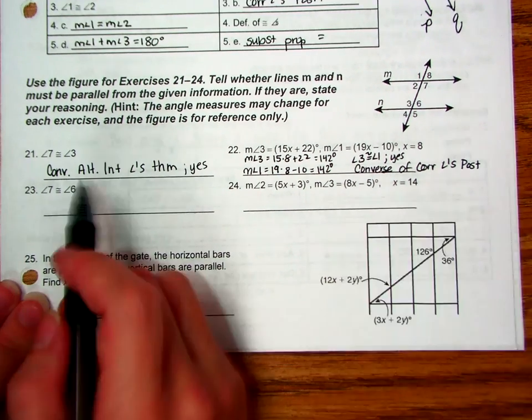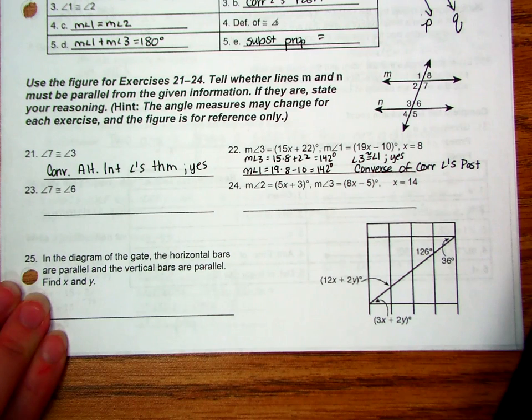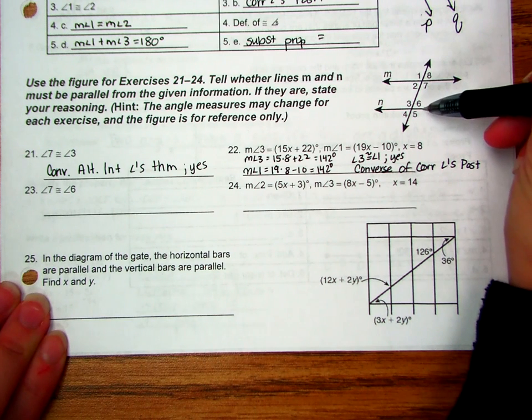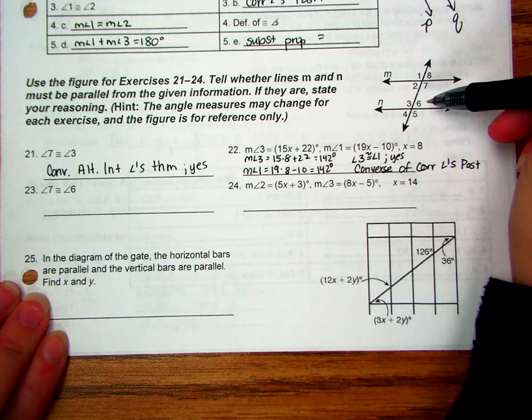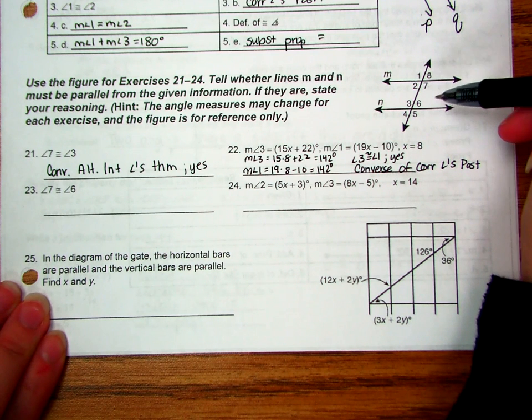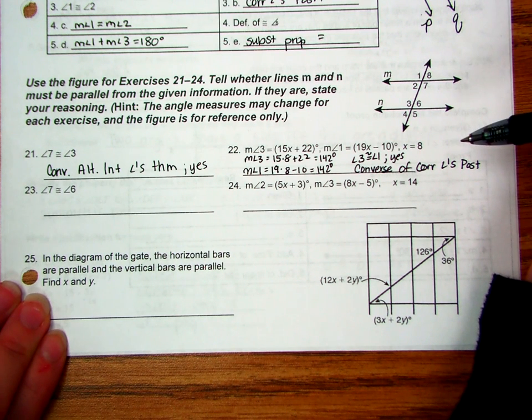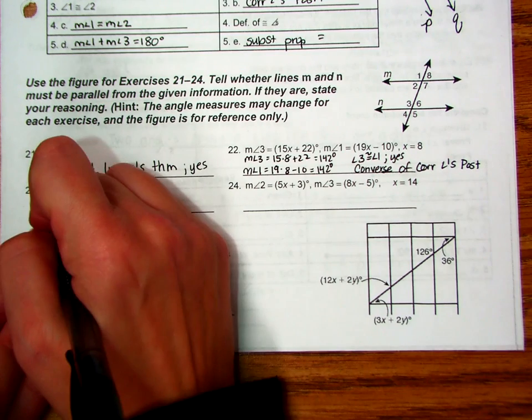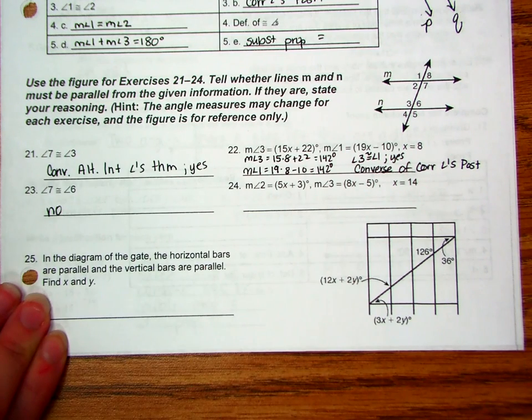Number 23. 7 is congruent to 6. 7 and 6 are what we call same-side interior angles. Now, same-side interior angles are supposed to be supplementary if they are going to make parallel lines. So no, this does not allow us to say the lines are parallel.